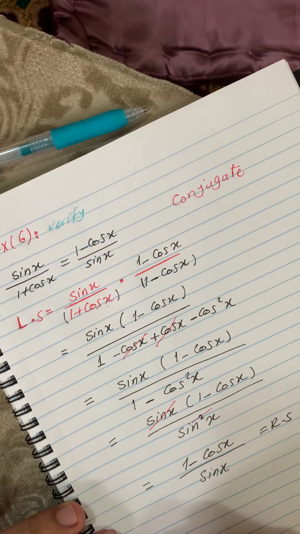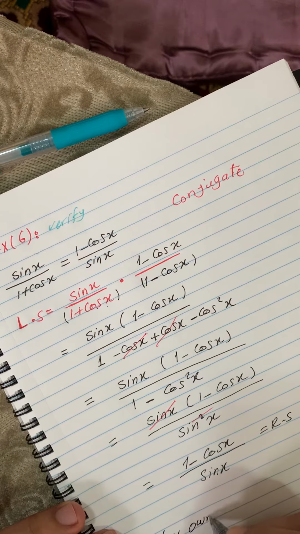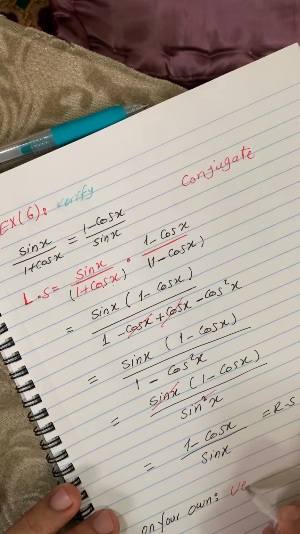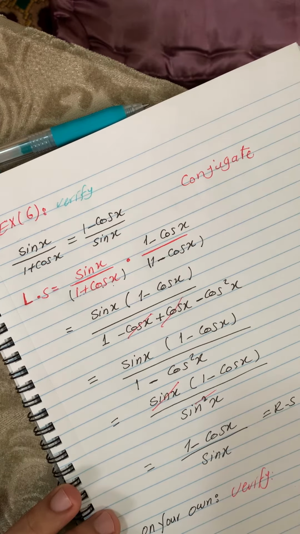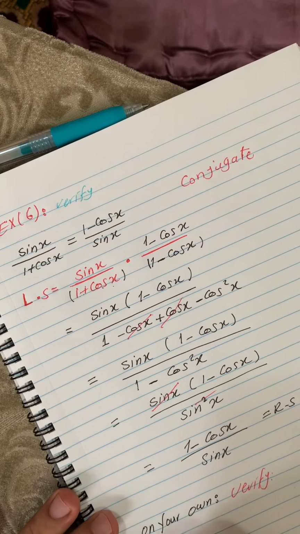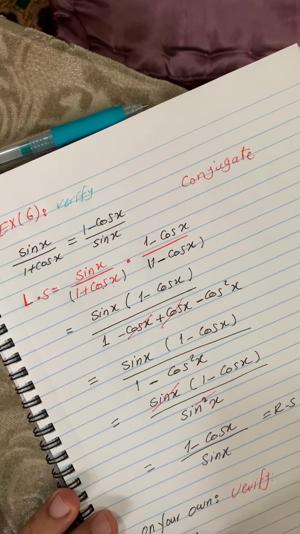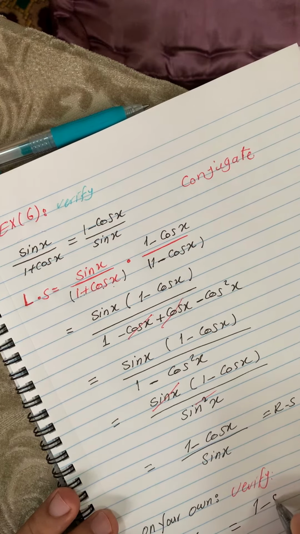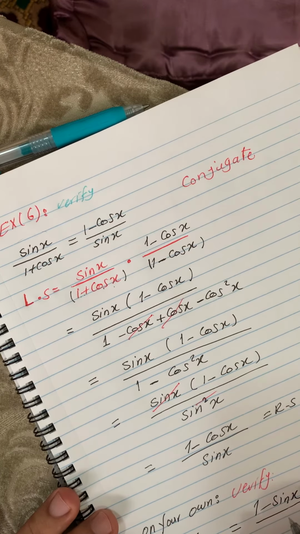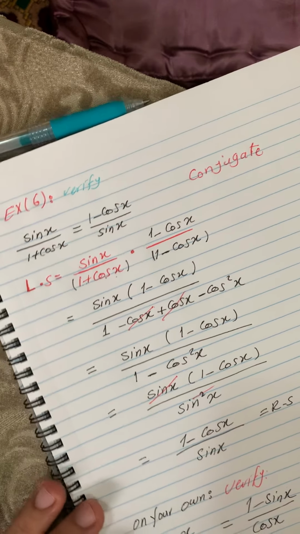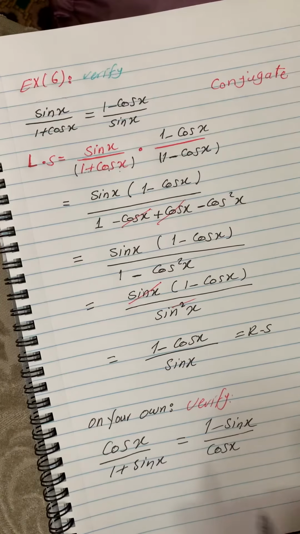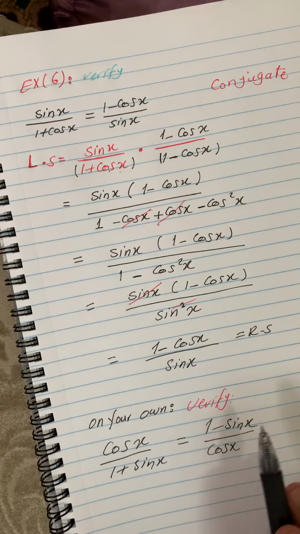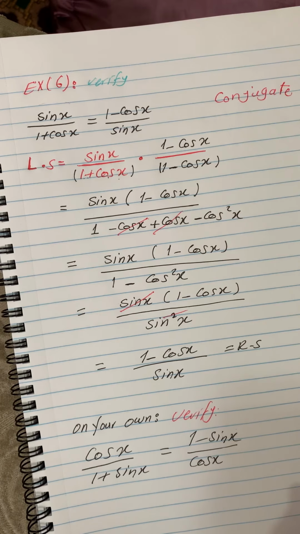Now, on your own, verify the identity. It will be the same. Cosine x over 1 plus sine x equals 1 minus sine x over cosine x. Verify this identity, and quickly send it on the WhatsApp group. This is the last video for this lecture.